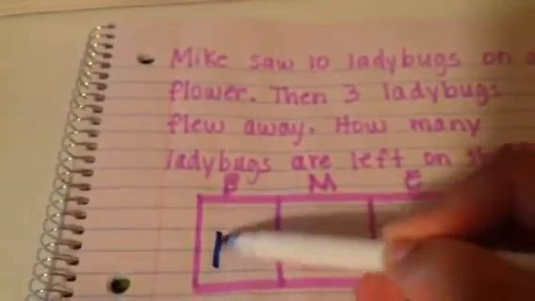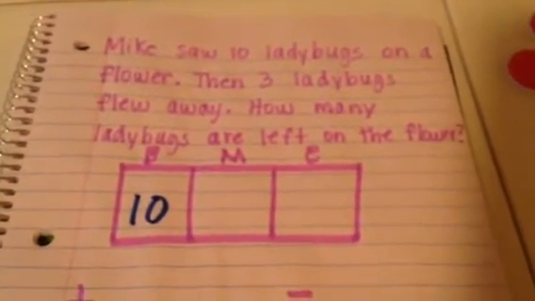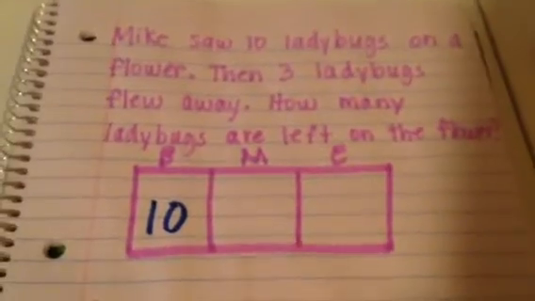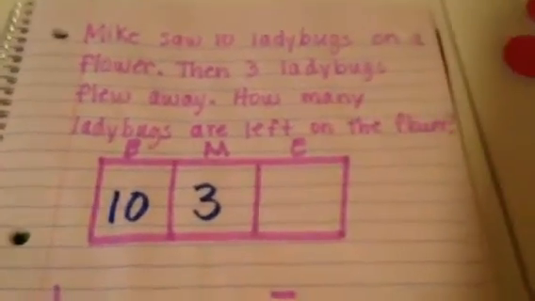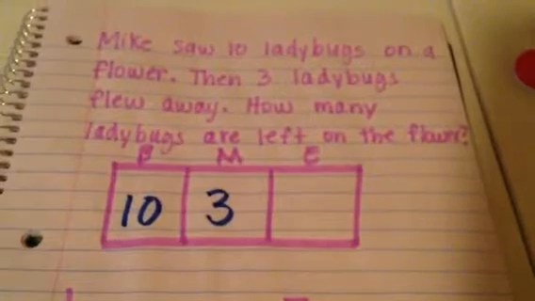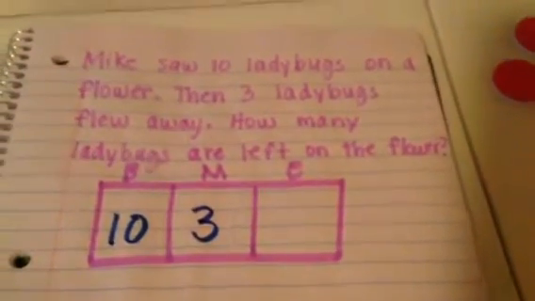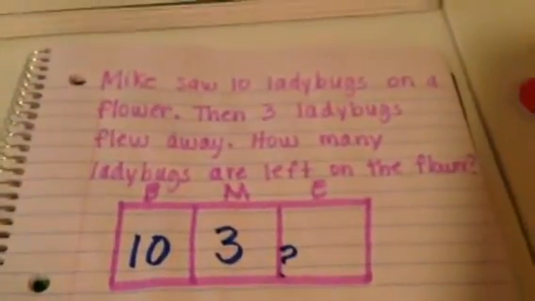10, you're right. So we're going to put the number 10 in our box. Now for the middle, how many ladybugs flew away from the flower? You're right, 3 ladybugs flew away. So we're going to put 3 for the middle. We don't know our ending yet, do we? No, we don't. So what are we going to put in the ending box? We're going to put a question mark. You are right.